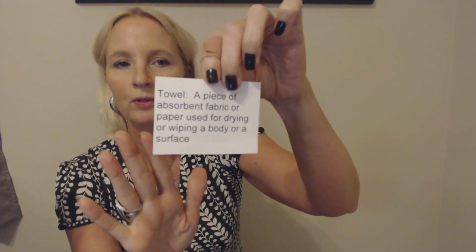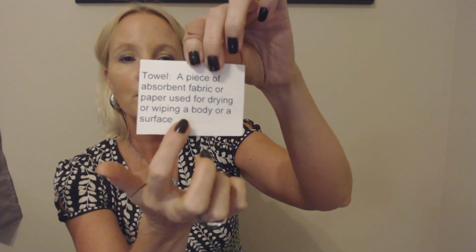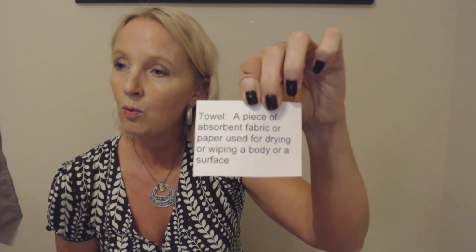So I have my cards that I printed up, and we're gonna go over some basic definitions first. We're gonna go over a basic definition of towels, and then we're gonna talk about different types of towels. First of all, we have the most basic definition of towels. A towel is a piece of absorbent fabric or paper used for drying or wiping a body or a surface. So you can use it on a body or on maybe a countertop, really any kind of surface. So it doesn't just have to be for personal use.